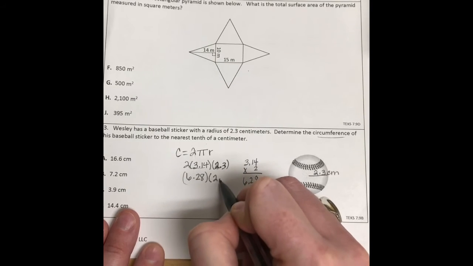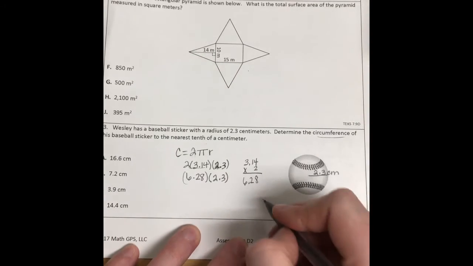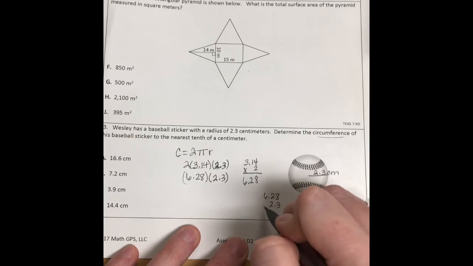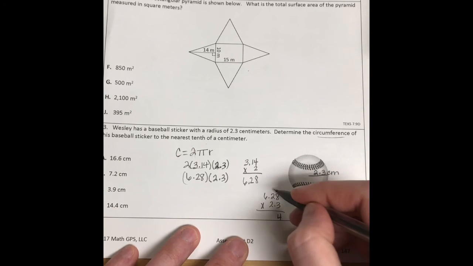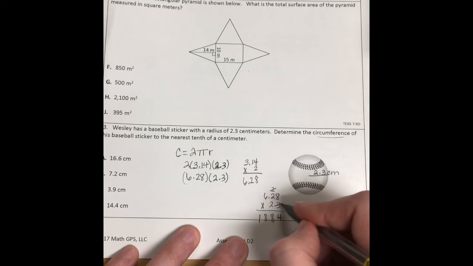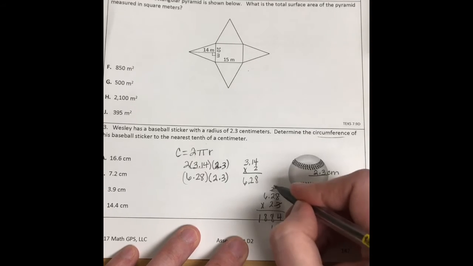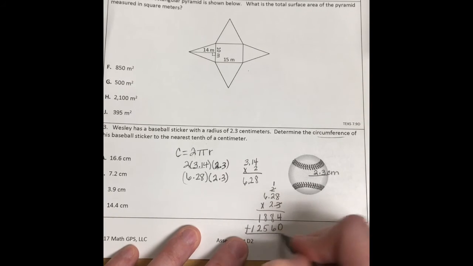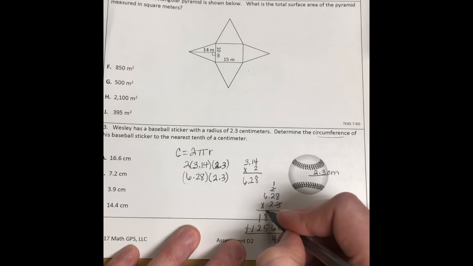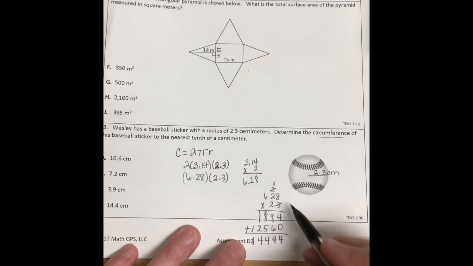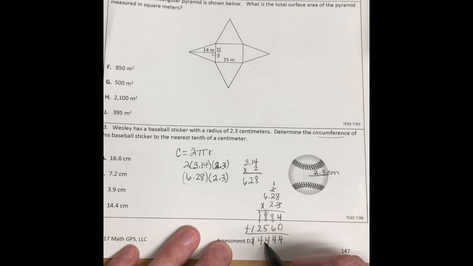And then I'm going to still multiply it by my radius of 2.3. All right, so 6.28 times 2.3. 3 times 8 is 24. 3 times 2 is 6, 7, 8. 3 times 6 is 18. Okay, 2 times 8 is 16. 2 times 2 is 4, plus 1 is 5. And 2 times 6 is 12. Add everything. 8 plus 6 is 14. 8 plus 5 is 13, plus that 1 is 14 again. 1 plus 1 is 2, and 2 plus 2 is 4. And then add that 1. You have 3 behind, so 1, 2, 3, right?